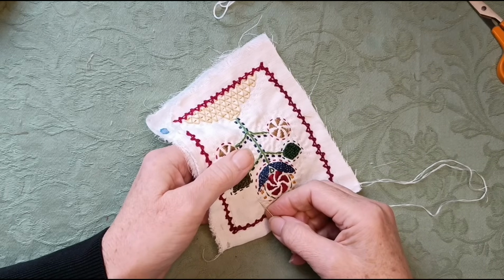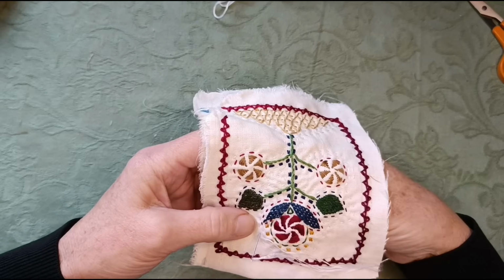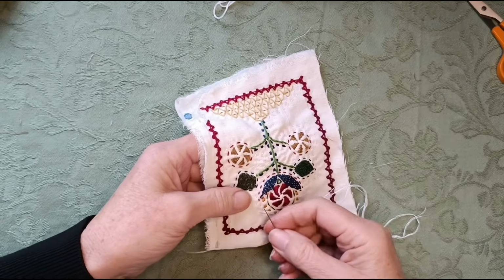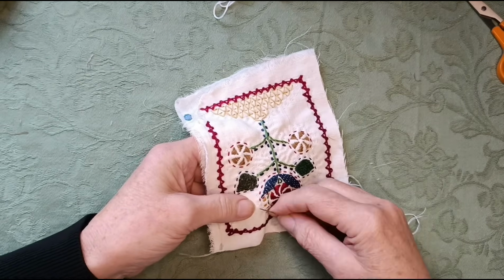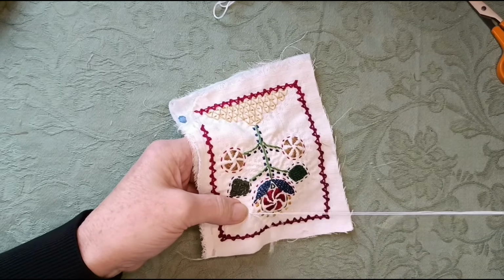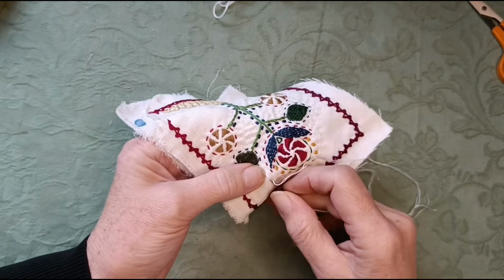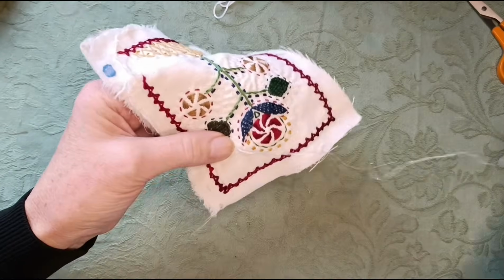Oh, now I'm back to the... turning. I'm back to where I jumped out to confuse me for a moment. It doesn't take much to confuse me, apparently.